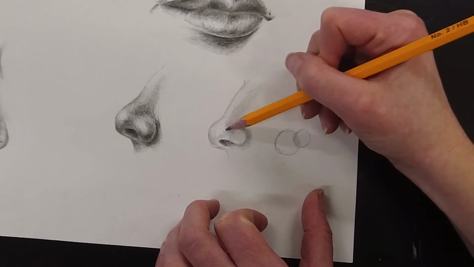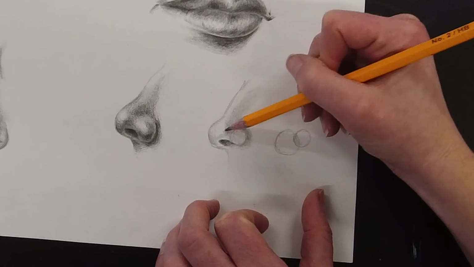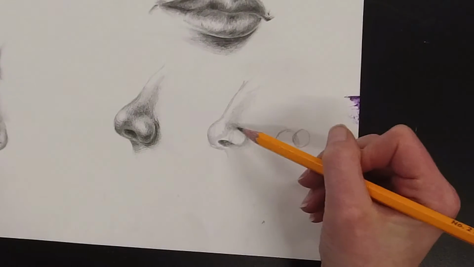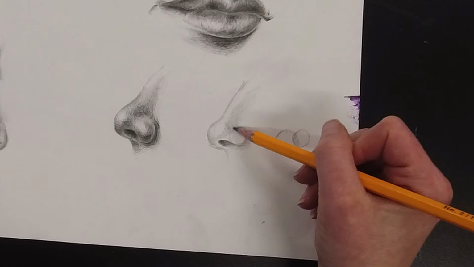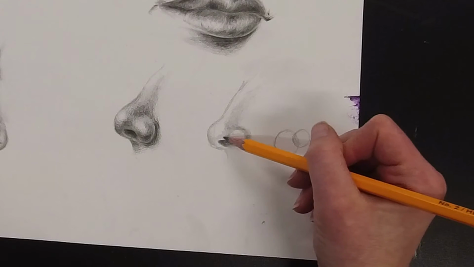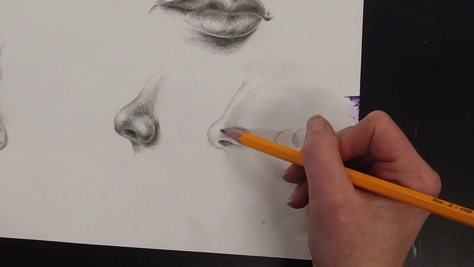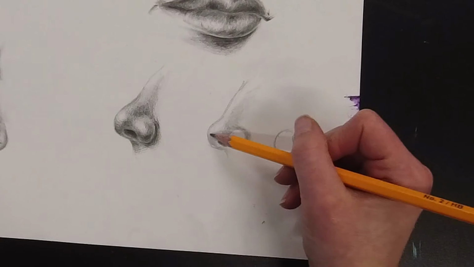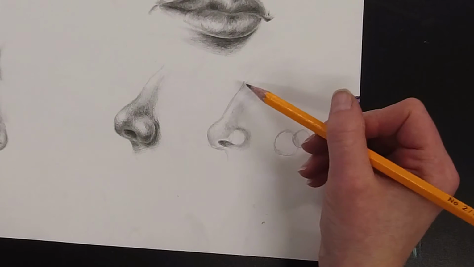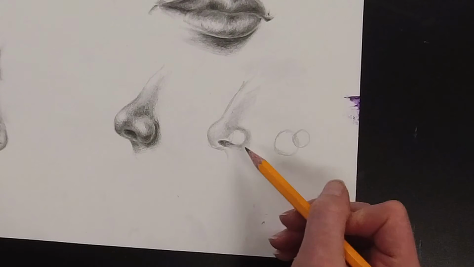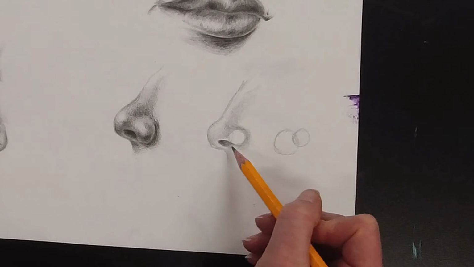So again, I'm just looking more at my reference image from the packet than I am at my paper, so that I can make them match as much as possible. Being careful to avoid that highlight area so that I leave it as the lightest part there. And then I'm going to go back in with a little more value now in my shading.